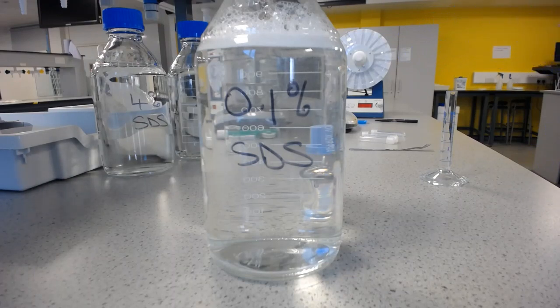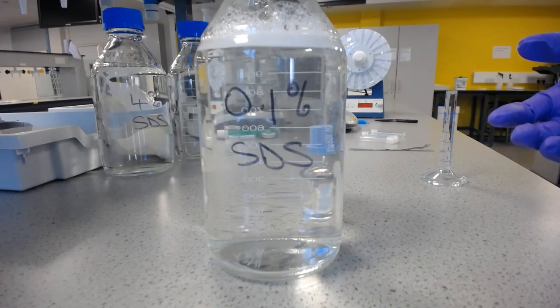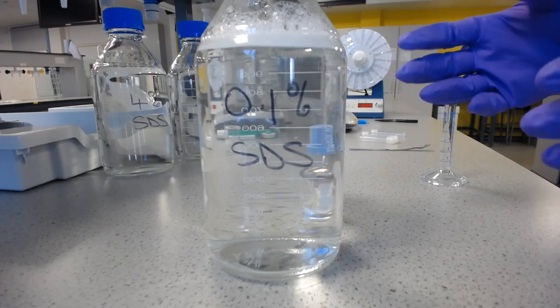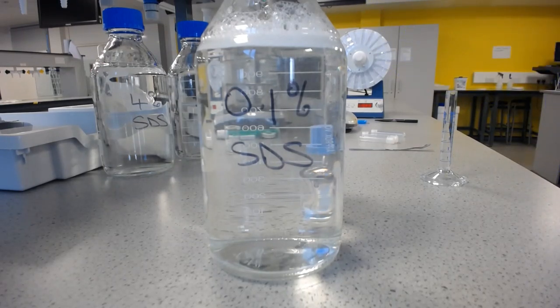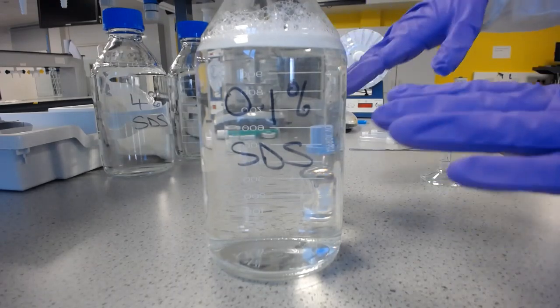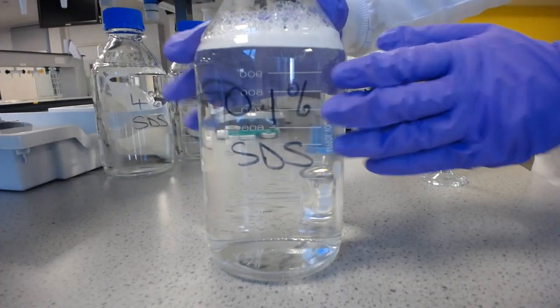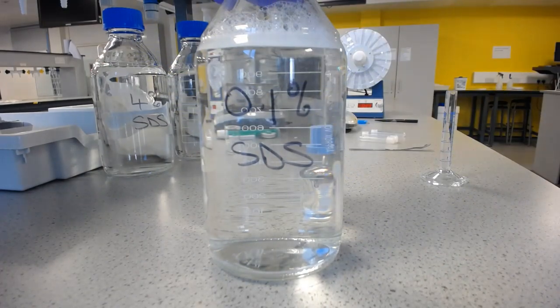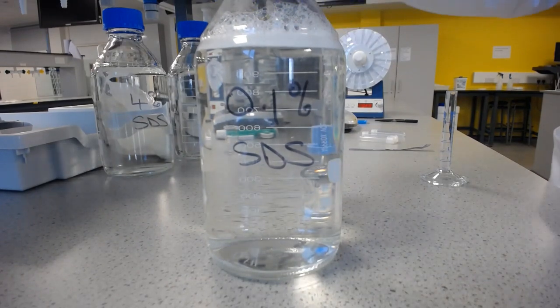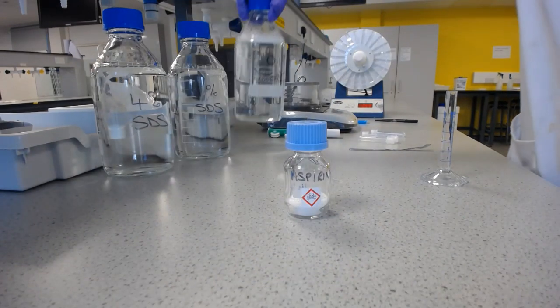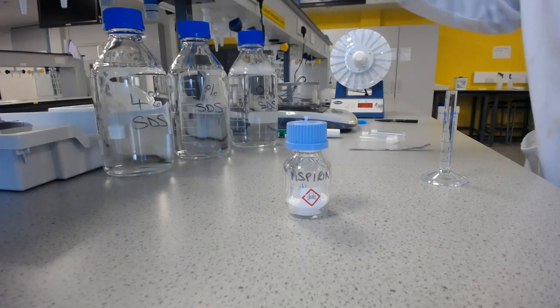Incidentally, the critical micelle concentration is dependent on the vessel that you put it in as well, so it's a very specific thing for each container you may be in, depending on how much surface area is exposed to the water. So all of these media, except for the water, have gone past the critical micelle concentration for sodium dodecyl sulfate, but they will have increasing amounts of those micelles in them with the increasing concentration.